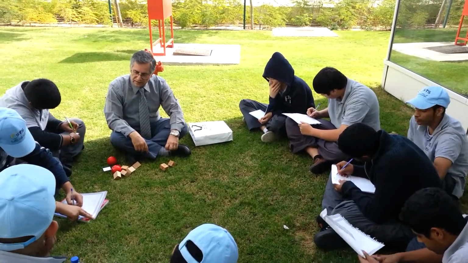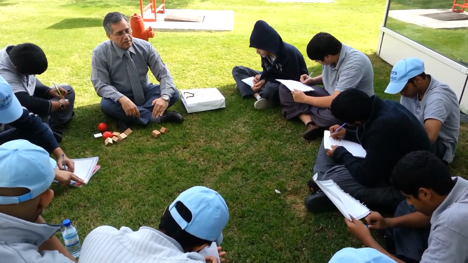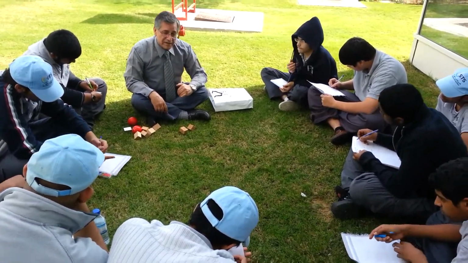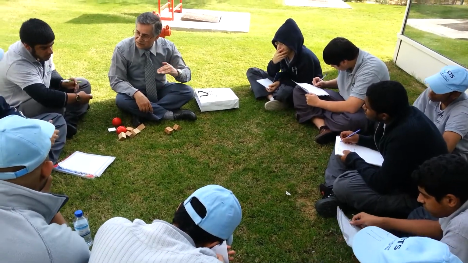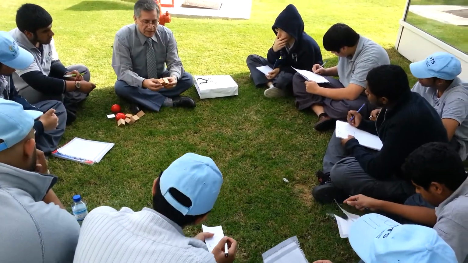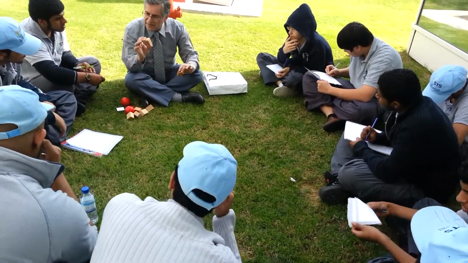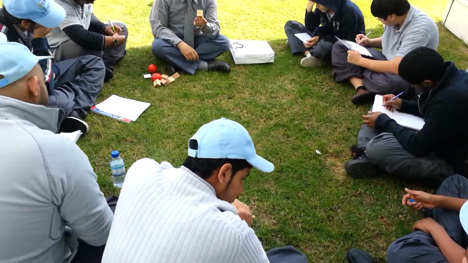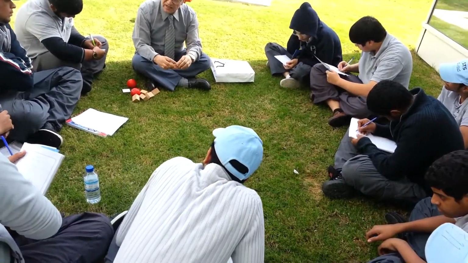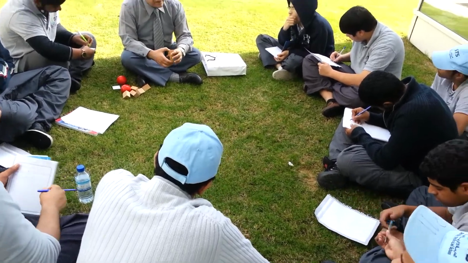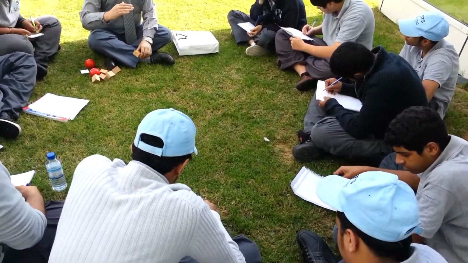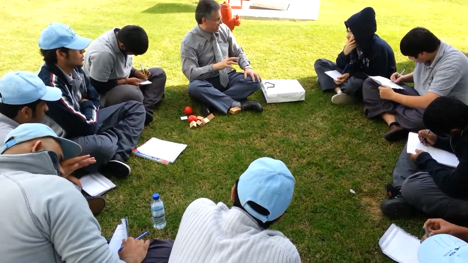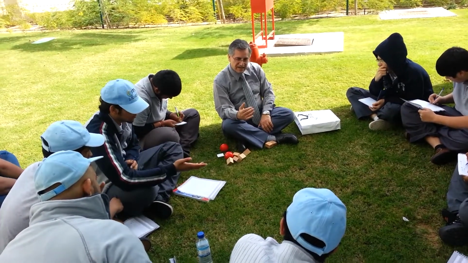That's right. So you have to consider the prime numbers that are less than 12, because here the maximum number on this cube is 6. So if you add the two sixes together, you will get 12. So you are looking for prime numbers that are less than 12. What are the prime numbers that are less than 12?